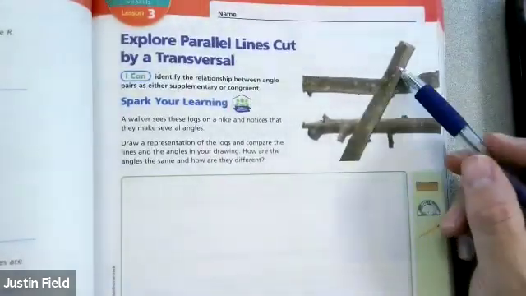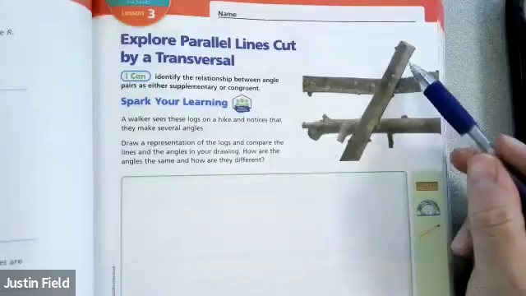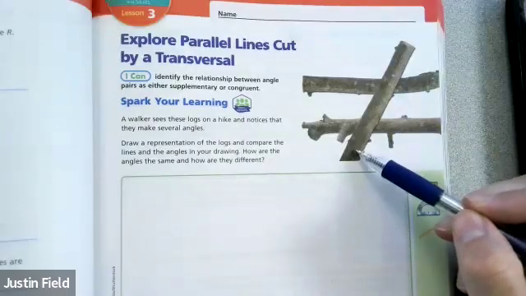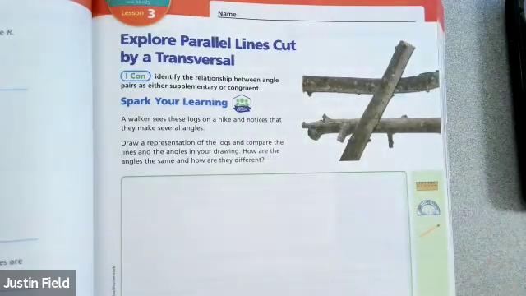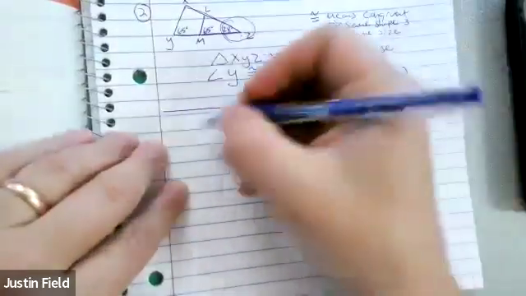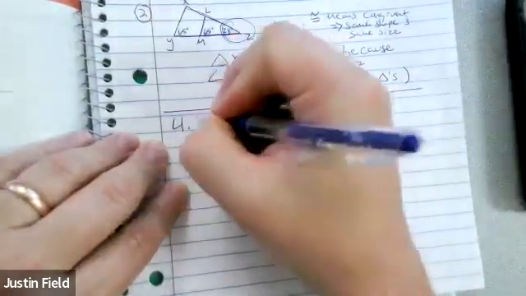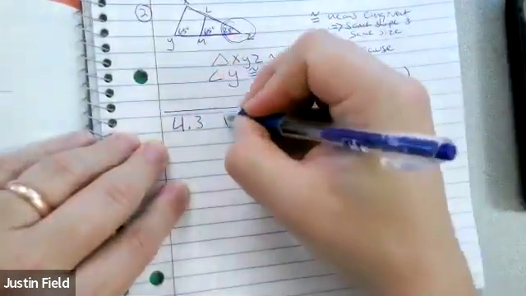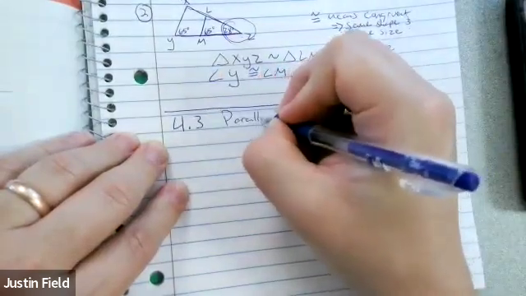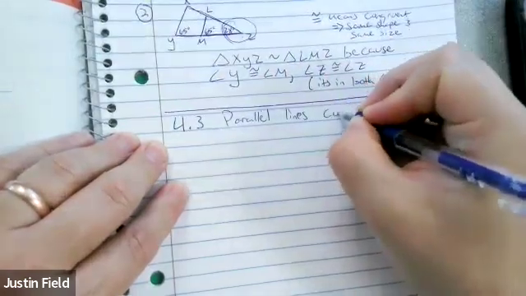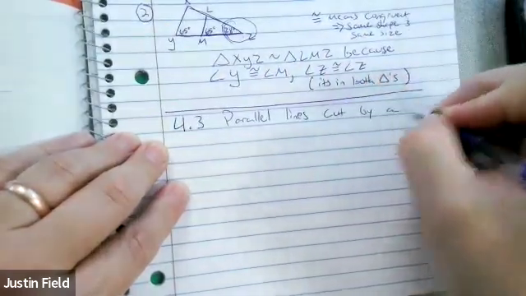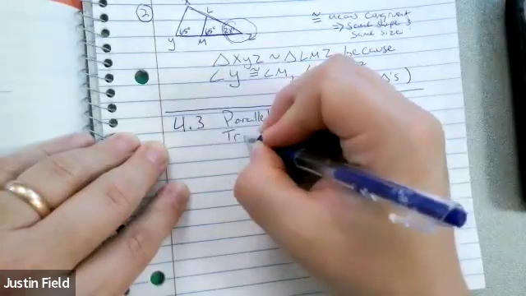And so we have these two sticks, and they're cut by a transversal. Okay, draw a representation. And so I am just going to go ahead and we're going to title this 4.3 Parallel Lines Cut by a Transversal.